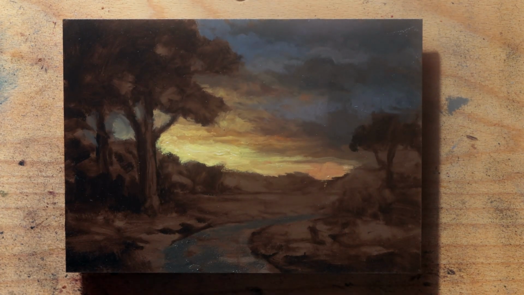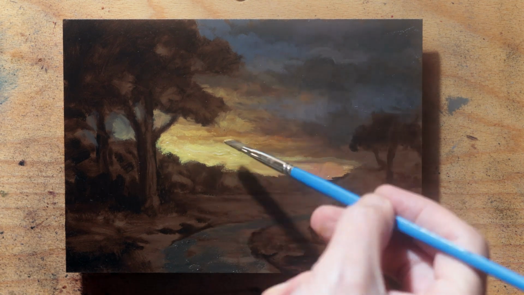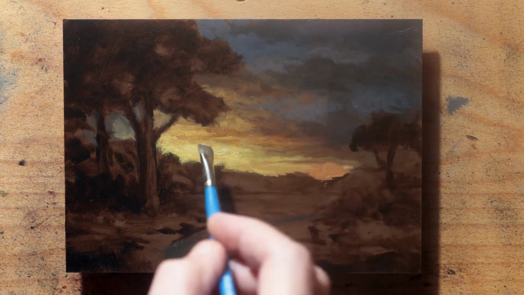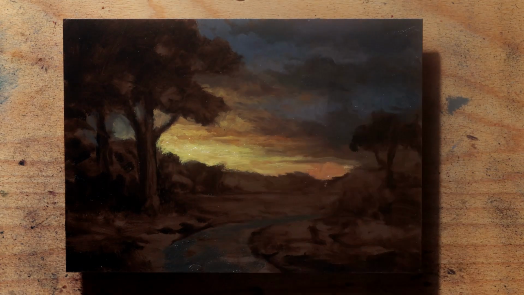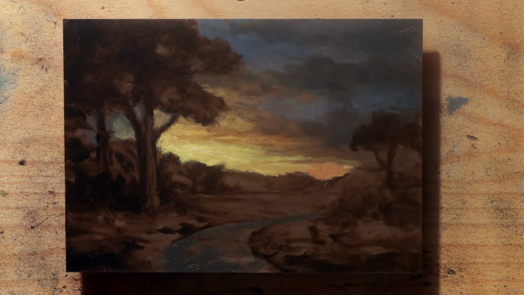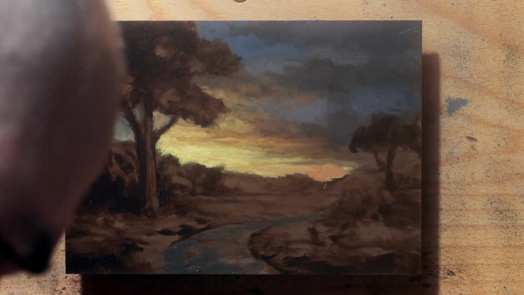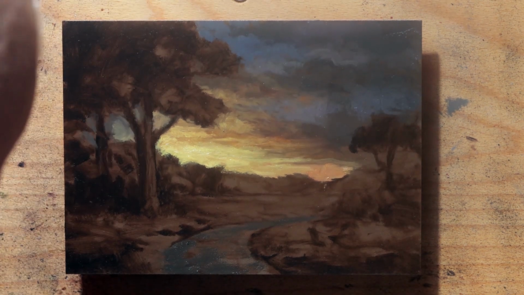But getting back to the painting, yeah, so I premix. That's also in the members area where I do my color premixes, right? And I didn't do a full color premix, but I had to do a quick one.